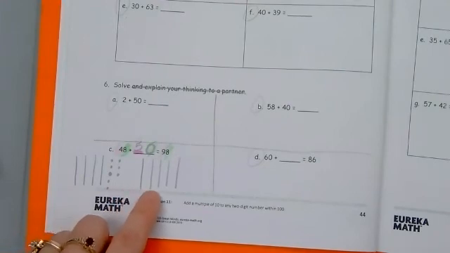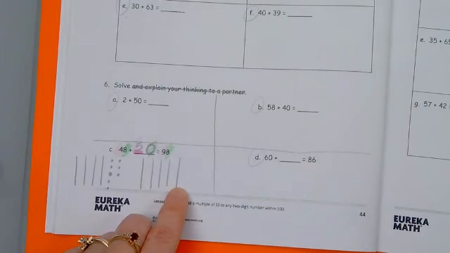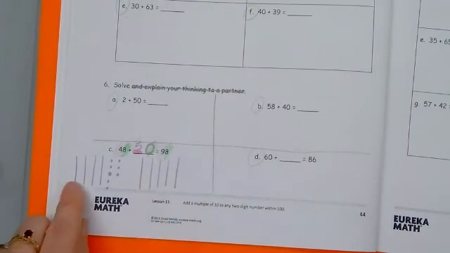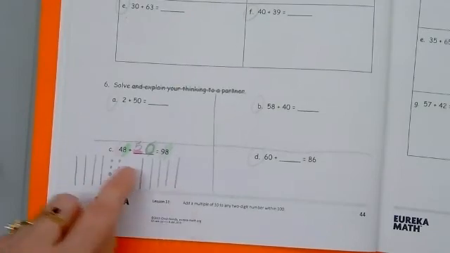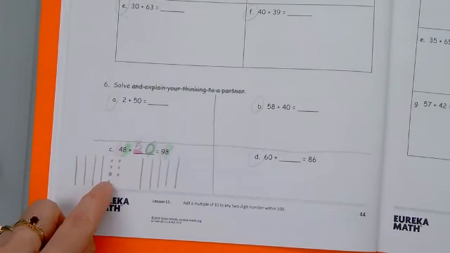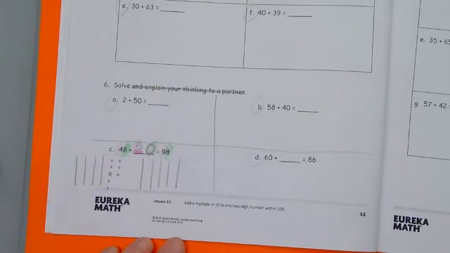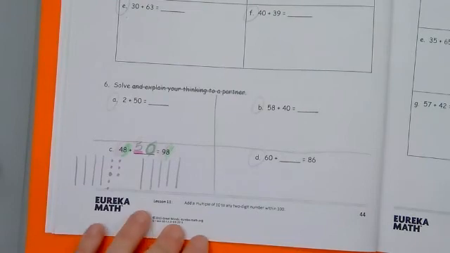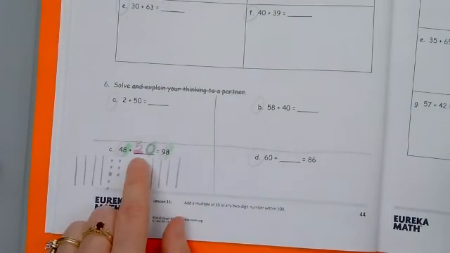48, 58, 68, 78, 88, 98. Or 40, 50, 60, 70, 80, 90, 91, 92, 93, 94, 95, 96, 97, 98. So that's a strategy you can use to help you solve for a missing addend.